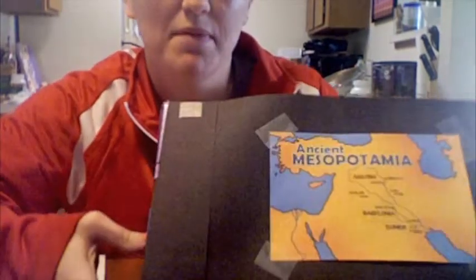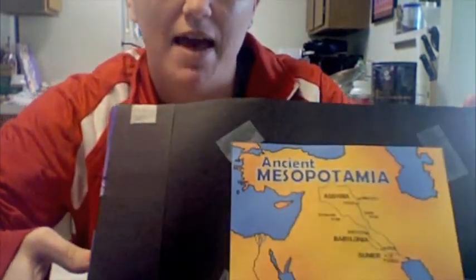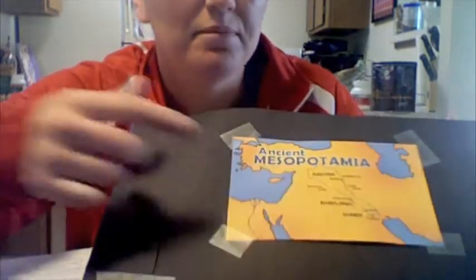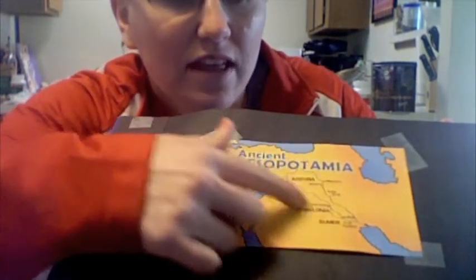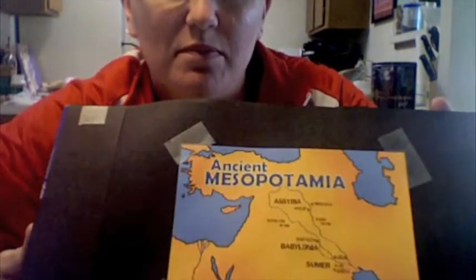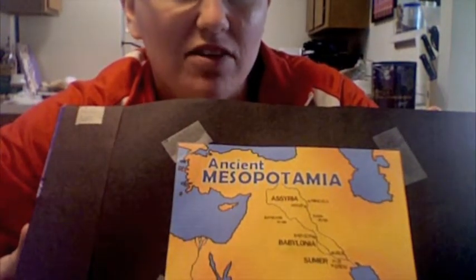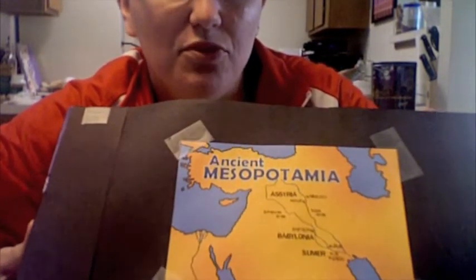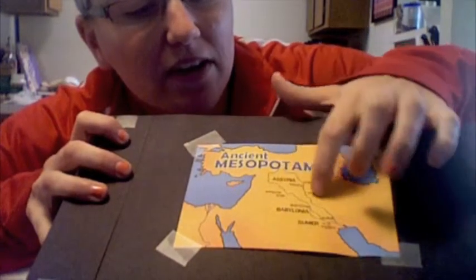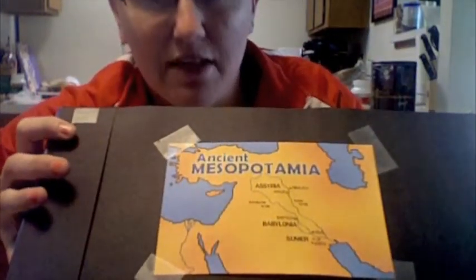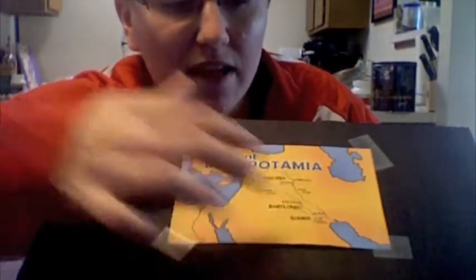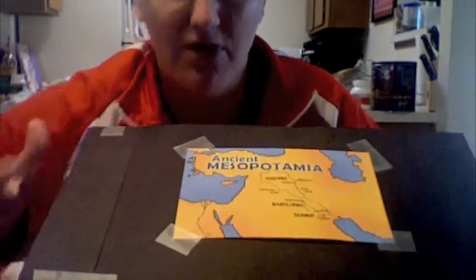On the top of my box, if you look closely, you can see there's a map of the area. You can see kind of in the middle there's the area which is surrounded by the two different rivers. That's called Mesopotamia. On the north side, which is right here, that's the Tigris River, which I focused on. And on the bottom side, the south side, is the Euphrates River. So those two rivers actually surround Mesopotamia.